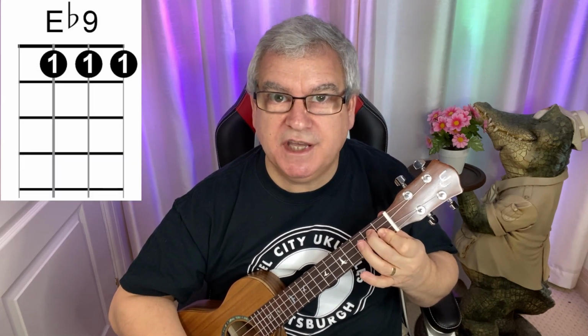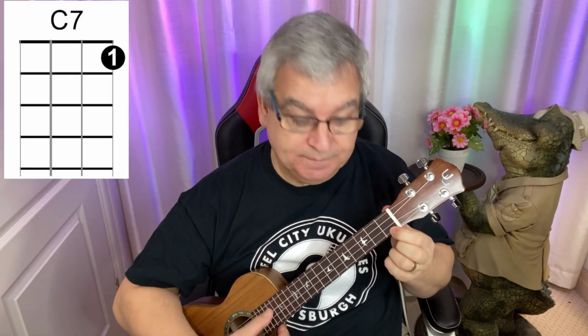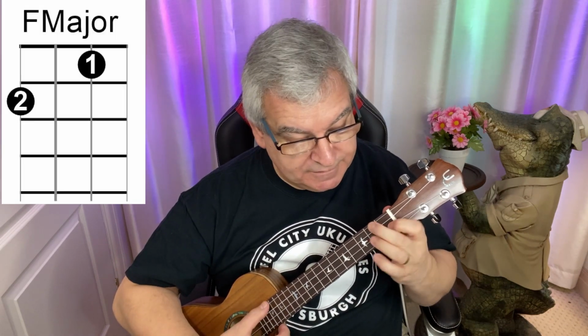Now a new chord to us. This is a great chord. It's called E flat 9th, but don't be scared, because all it is is a mini bar. So I'm covering 3 strings only, but I'm going to play all 4. Lovely chord, isn't it? Then back to our F. C7 arrives again, and then F again.